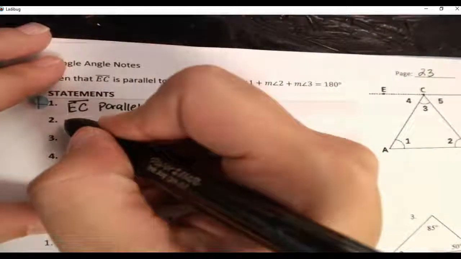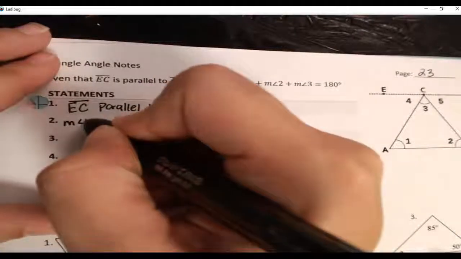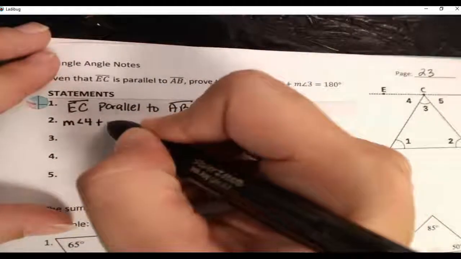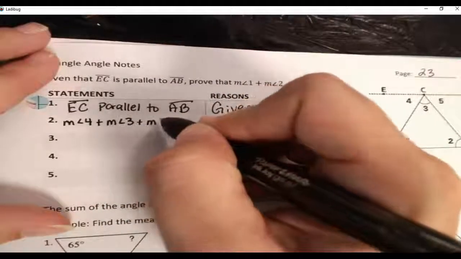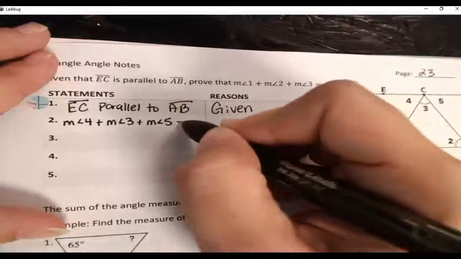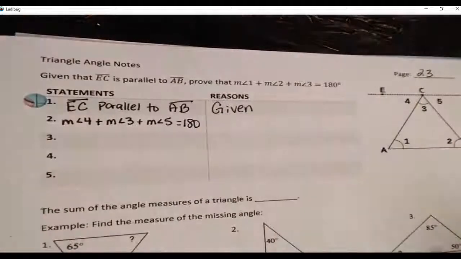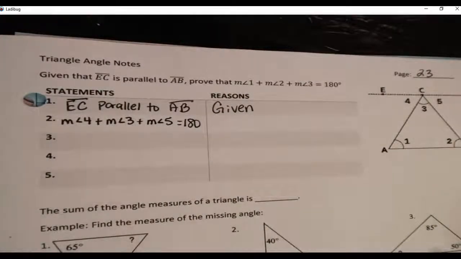So we want to say the measure of angle 4 plus the measure of angle 3 plus the measure of angle 5 equals 180. So 4 plus 3 plus 5 equals 180.